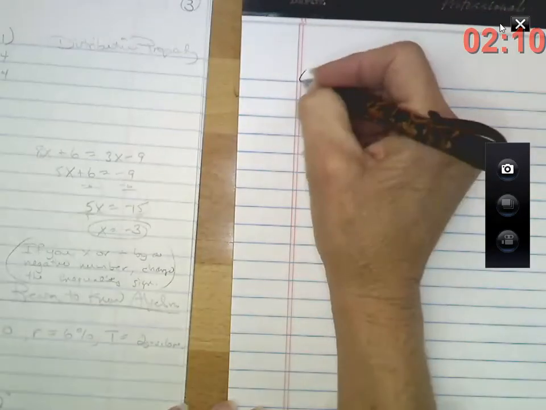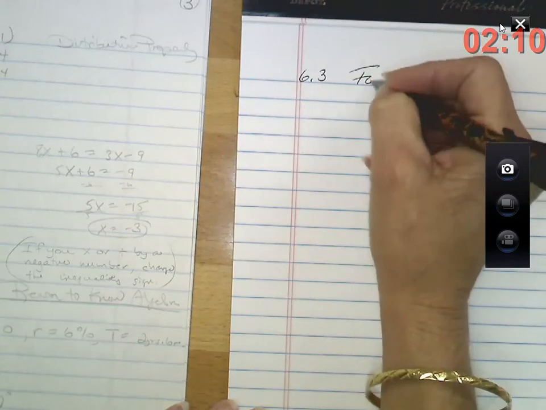Alright, now the next thing that we're going to do is what's at the bottom of page of this first set. And if I can find my notes here. Okay. In the book, it's lesson 6.3 and it's on formulas.